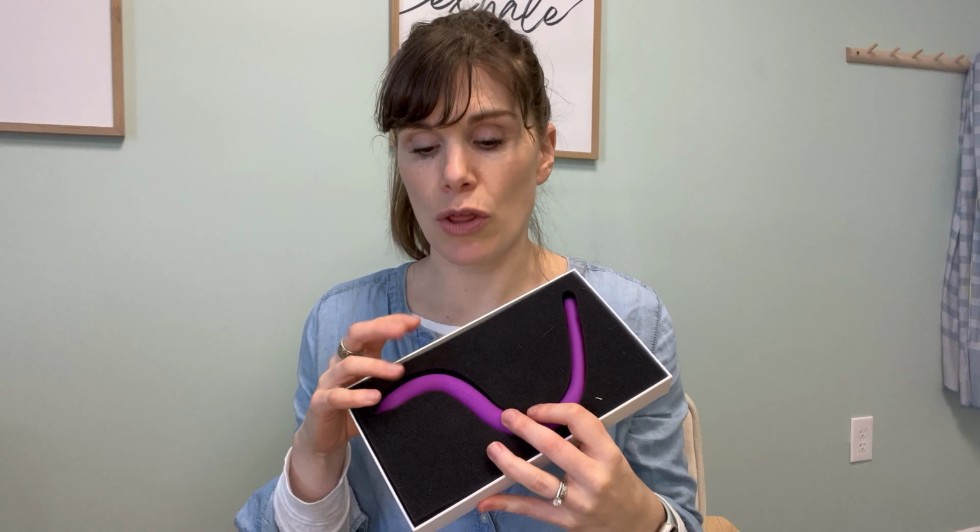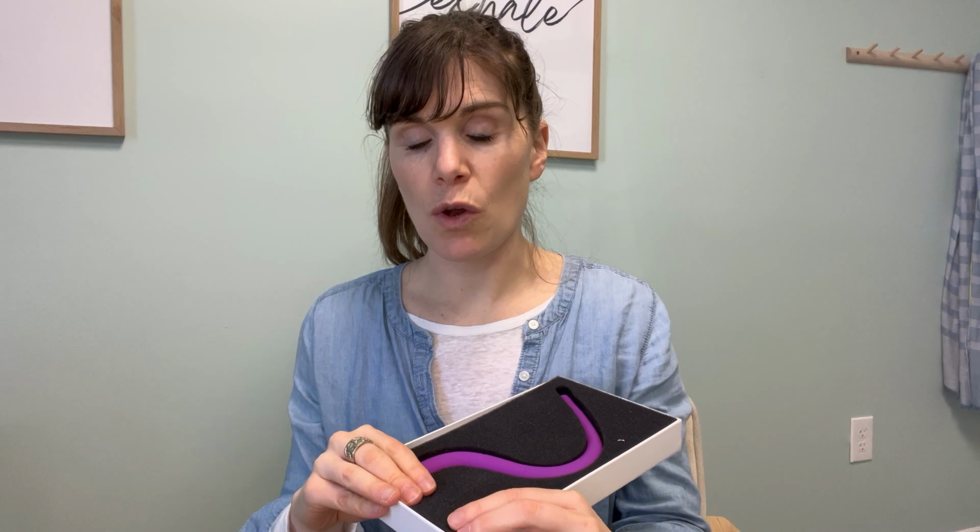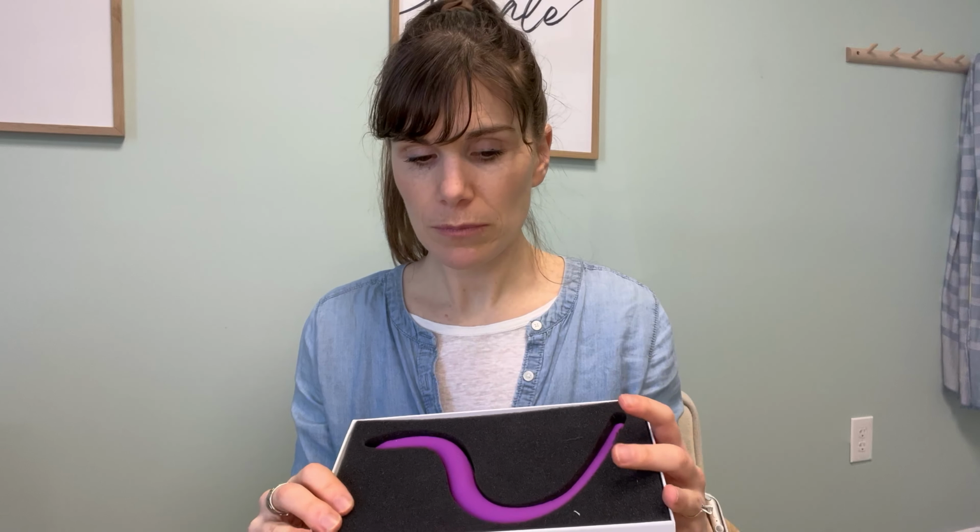They do come in 3 different modalities. So one is just the regular one, and then one that can become cold, and one that vibrates. So vibration is also great for postpartum because it does help with tissue healing. So you may want to consider getting that as well. So don't get the regular one and that one, just get the vibrating one, because you can use it without the vibration as well to do what I just showed you.